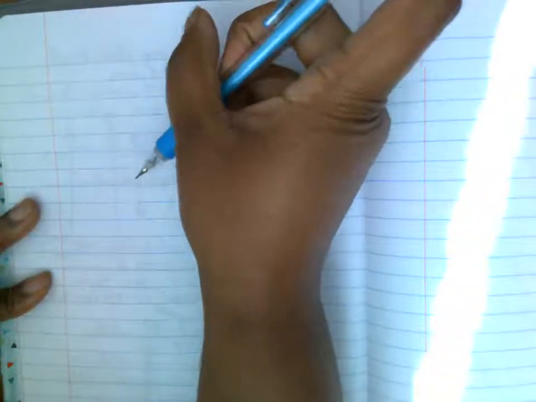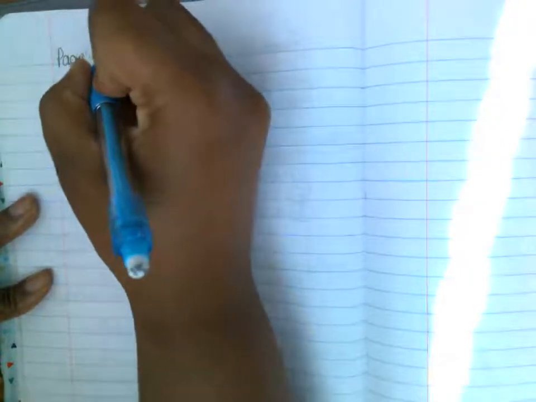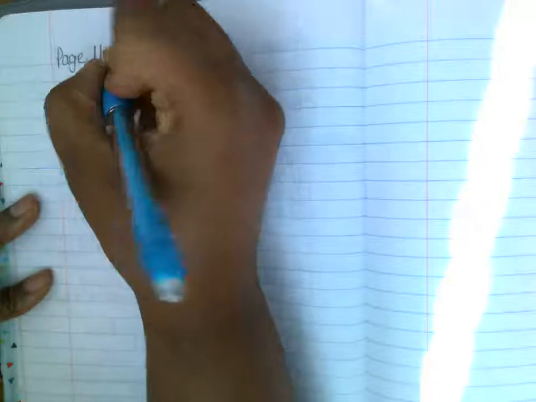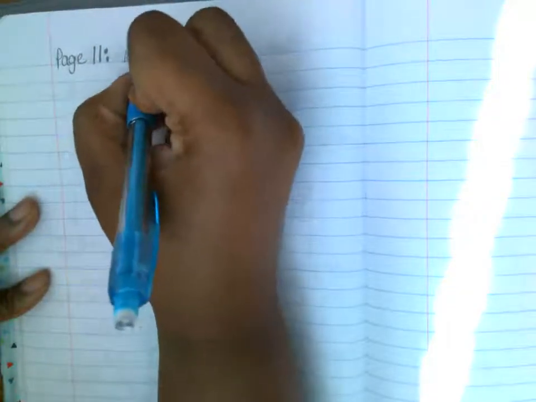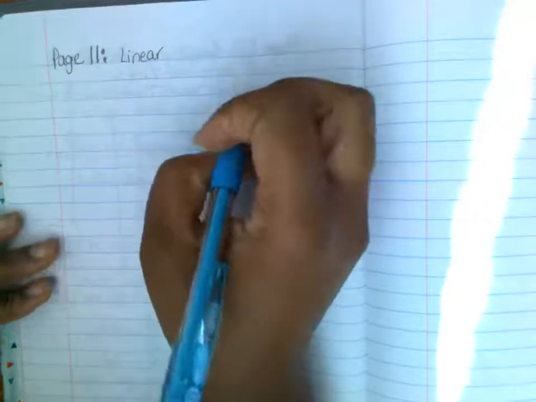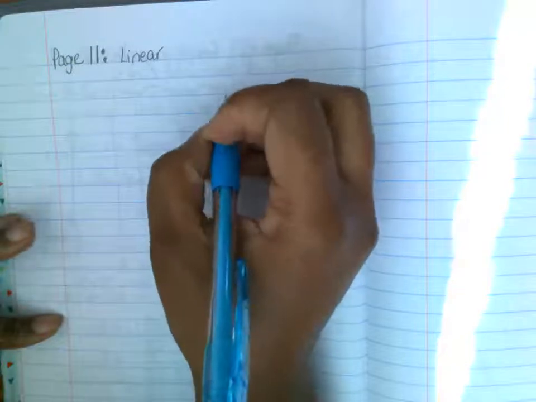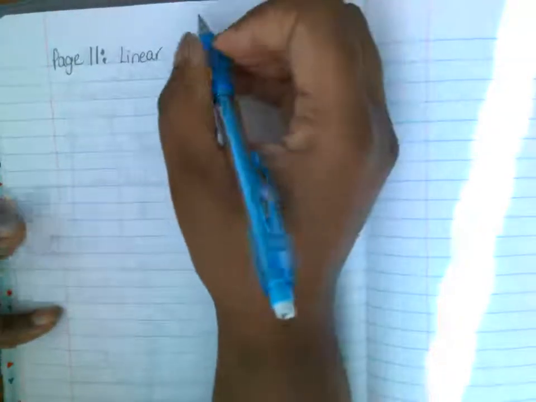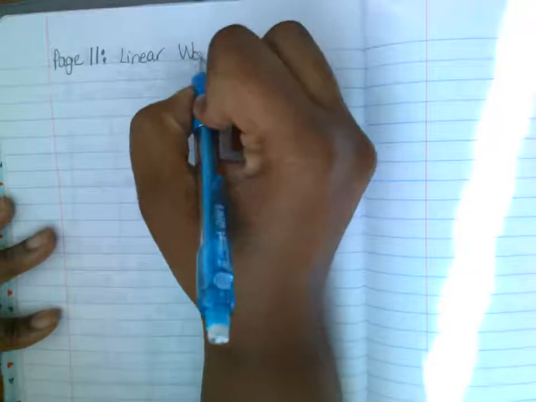All right, this is page 11 in our digital interactive notebook. We're going to write page 11 in our composition notebook, then take a picture and place this in our digital interactive notebook. This will be the first page of our second interactive notebook check for this quarter. And it's linear word problems.